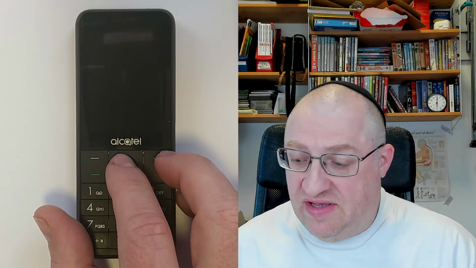Good evening. Today I would like to talk a little bit about the current state of KaiOS, and I have here an Alcatel 3088X device as an example.